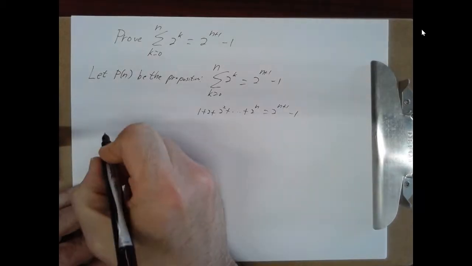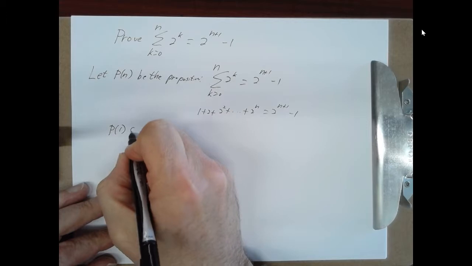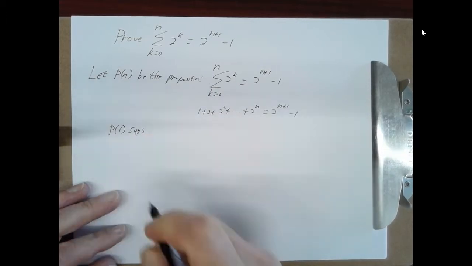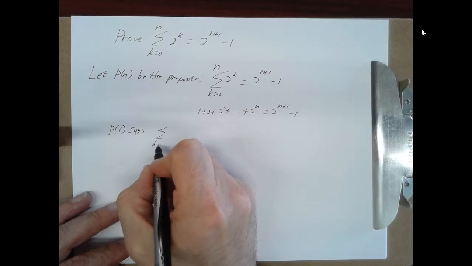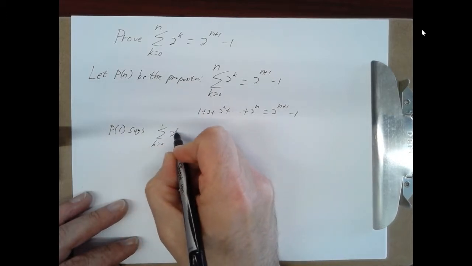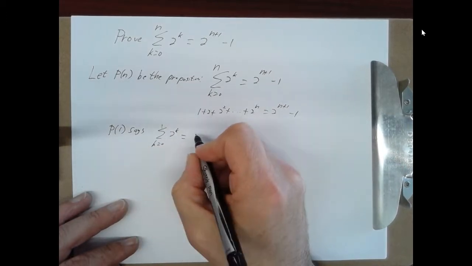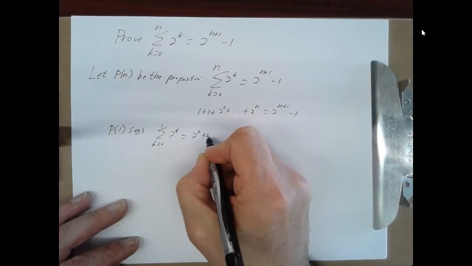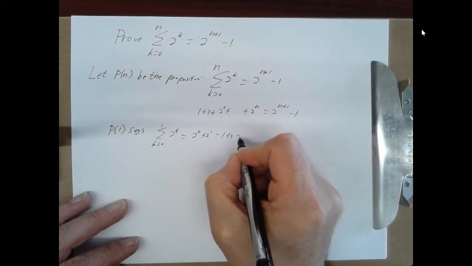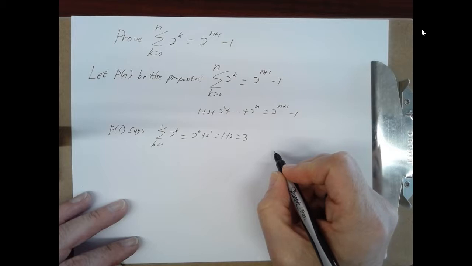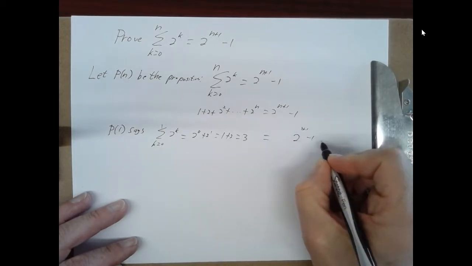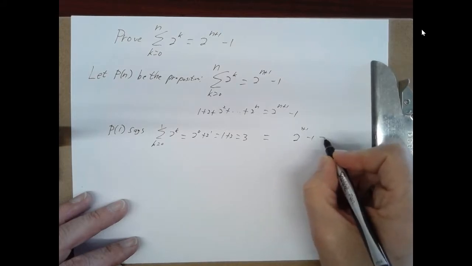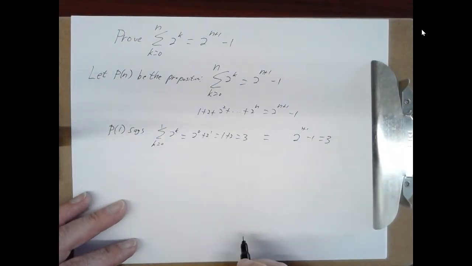And now you can say P of 1 says, and now you can write the thing that most people wrote, which is the sum from k equals 0 to 1 of 2 to the k equals 2 to the 0 plus 2 to the 1 equals 1 plus 2 equals 3. And this equals 2 to the 1 plus 1 minus 1, which is also equal to 3.